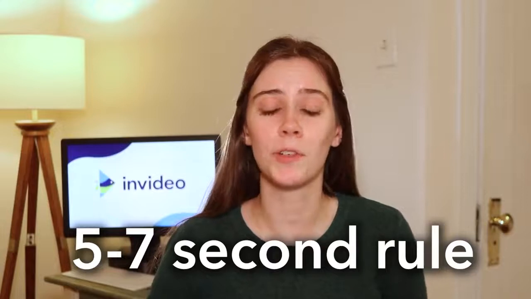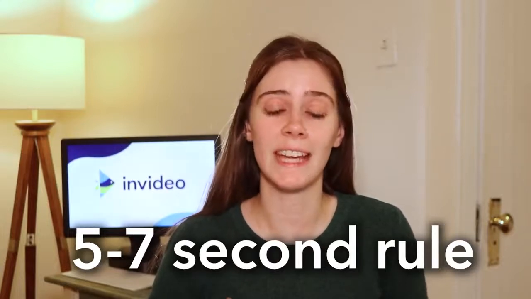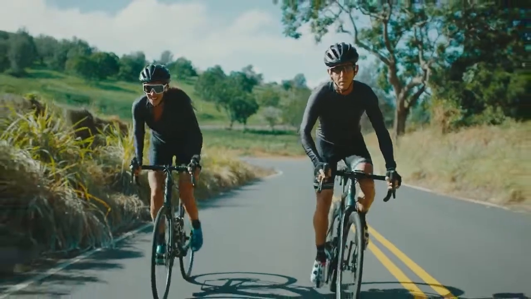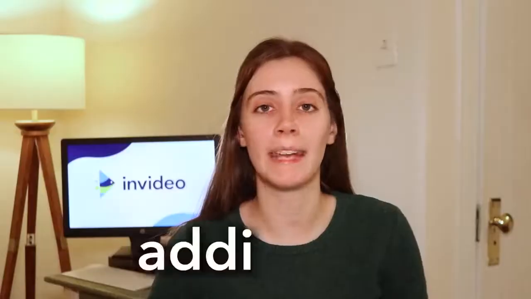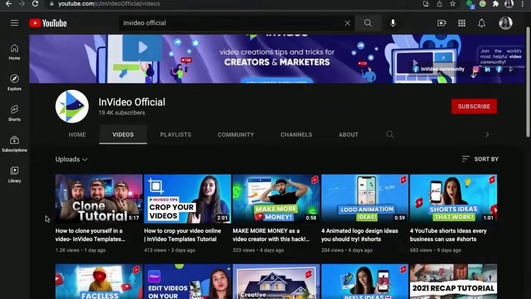A lot of editors on YouTube will use the 5 to 7 second rule, so basically every 5 to 7 seconds, the visual on screen changes either by adding B-roll or switching to another camera angle, or even by adding text. You can even see that rule play out if you go back and watch this video from the beginning, or if you watch some of the other videos on our channel.